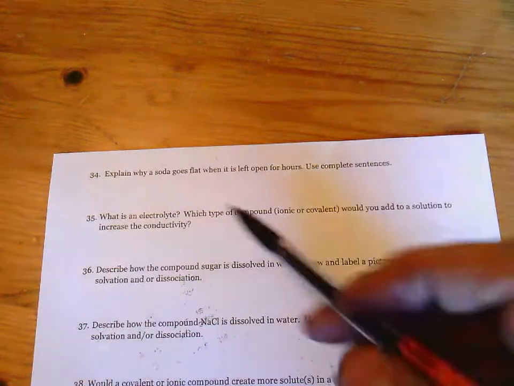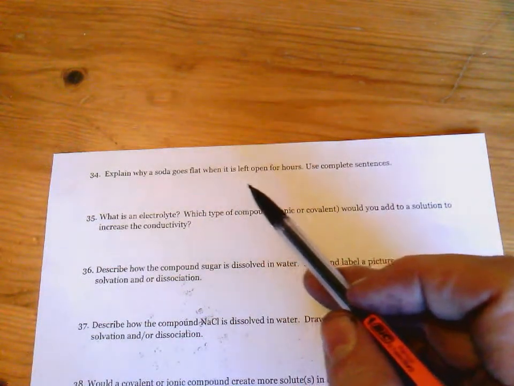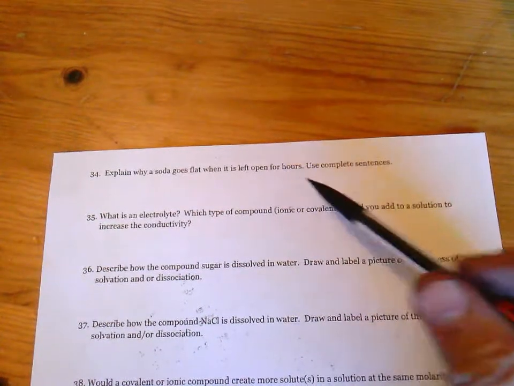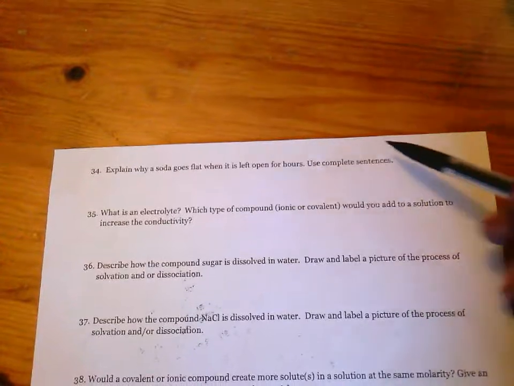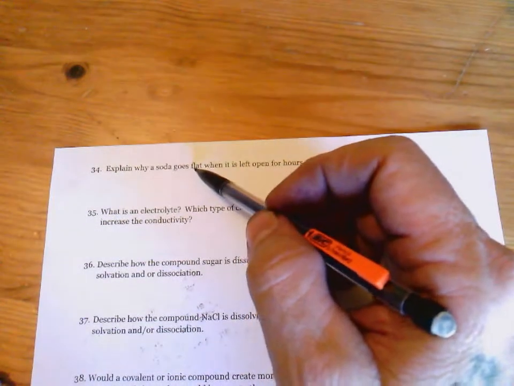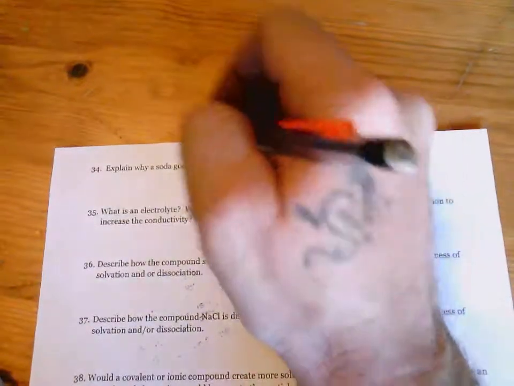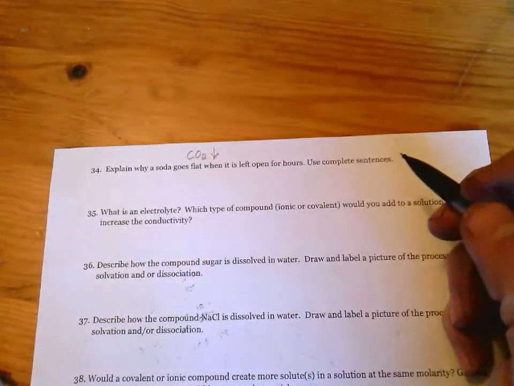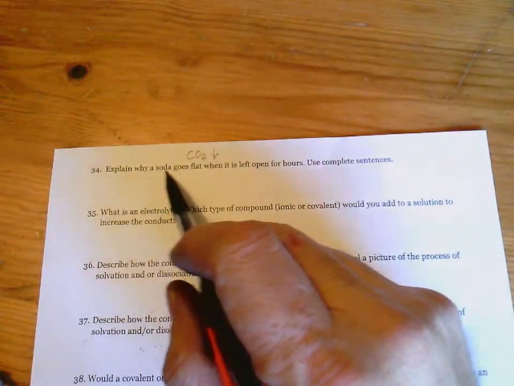Explain why a soda goes flat when it is left open for hours. Well, what happens to a soda when you leave it open for hours? The temperature goes up. And what happens to the solubility of a gas? When it goes flat, that means it's lost all its CO2. The CO2 is gone. So explain why a soda goes flat when it's left open for hours.